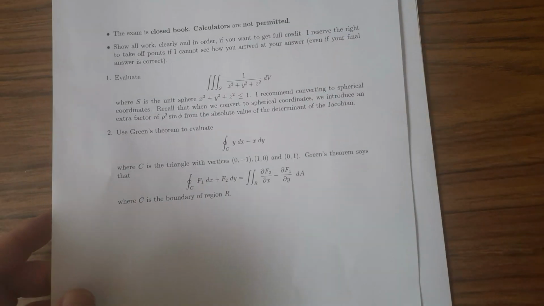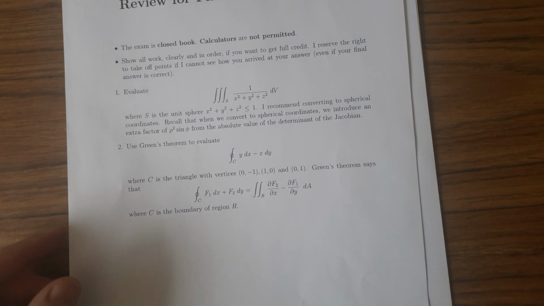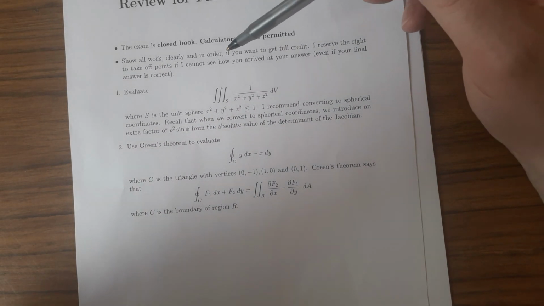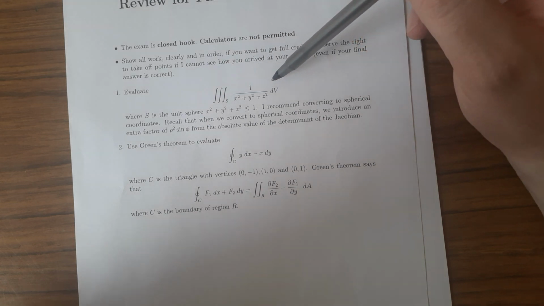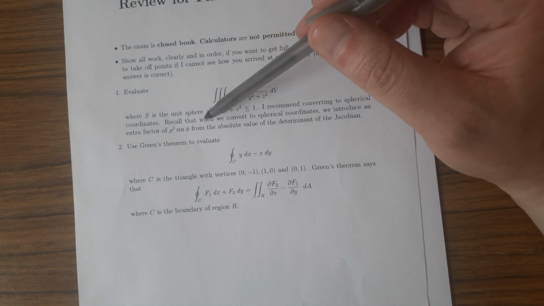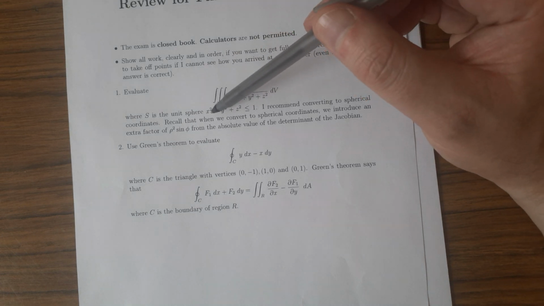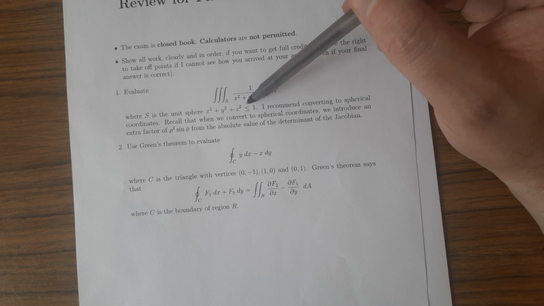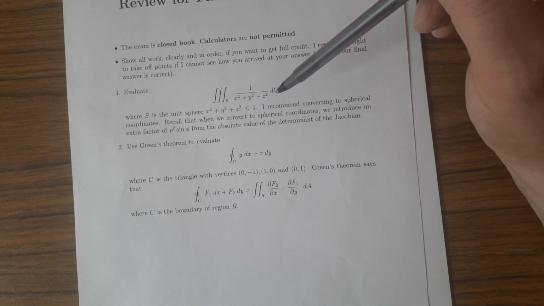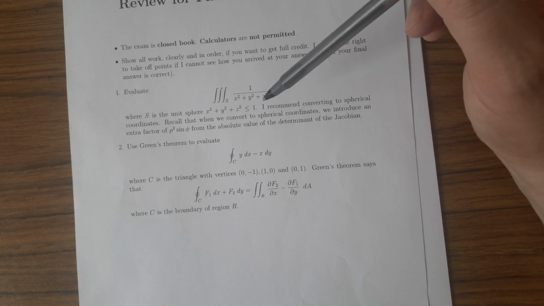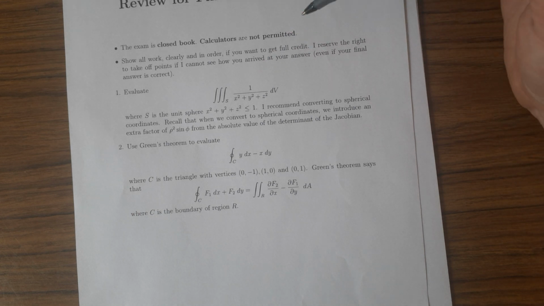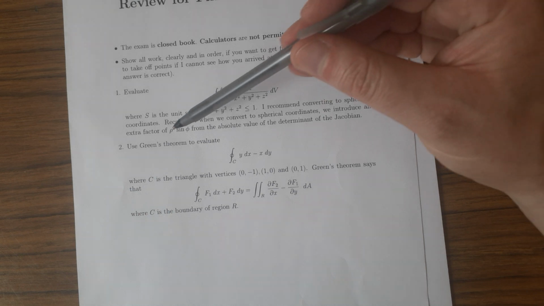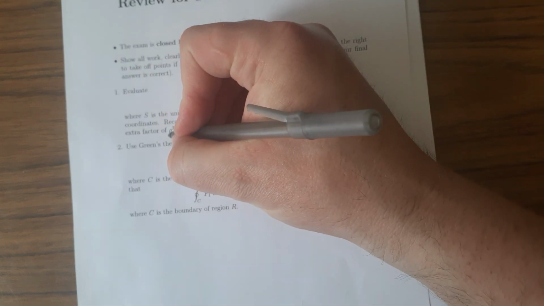Next thing is, these are the round 2 problems. Okay. I've got this triple integral. S is the unit sphere: x squared plus y squared plus z squared less than or equal to 1. And the recommendation is to convert this to spherical coordinates. And I plan to tell you this part on the test.